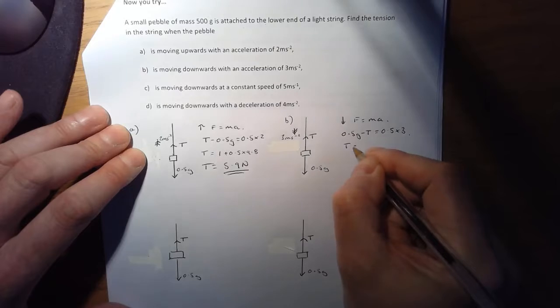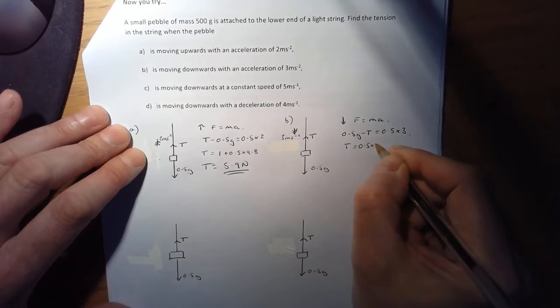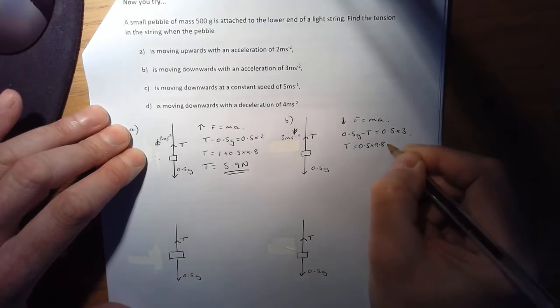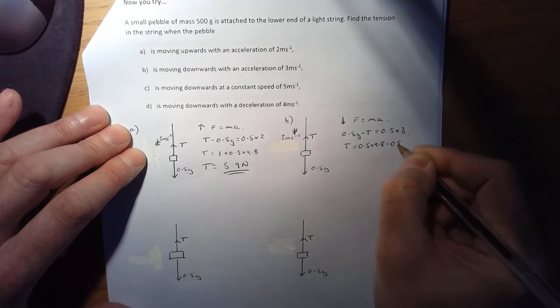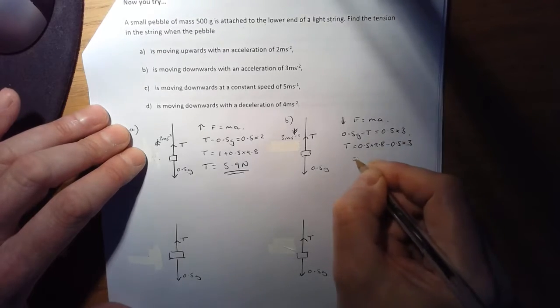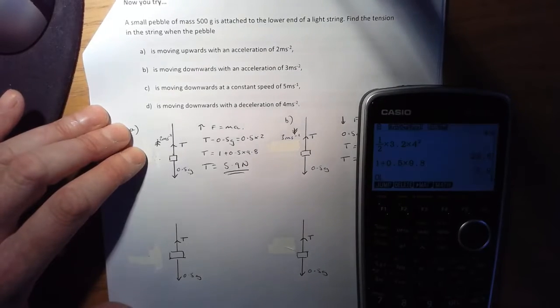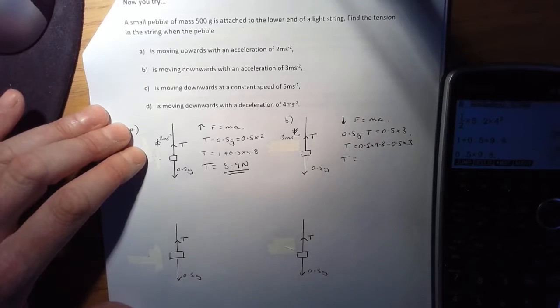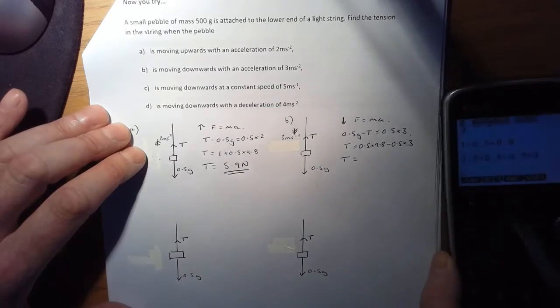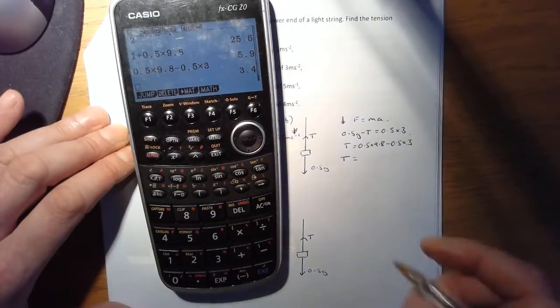So T is equal to 0.5 times 9.8 minus 0.5 times 3. And the answer is 3.4 newtons.